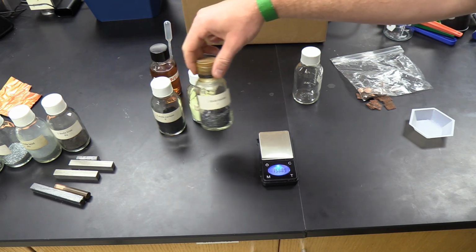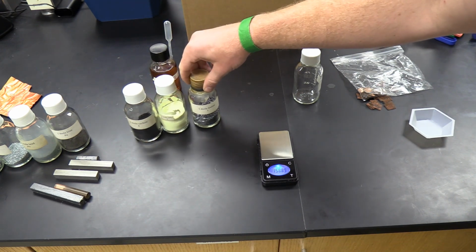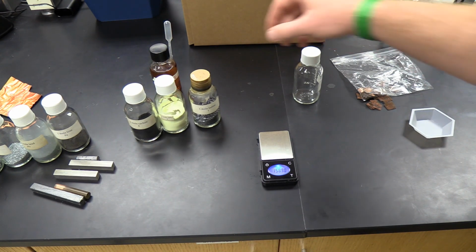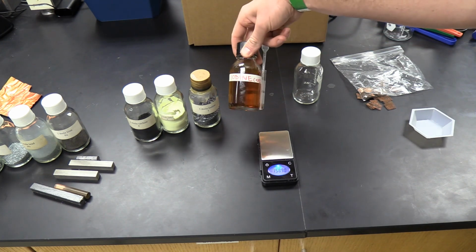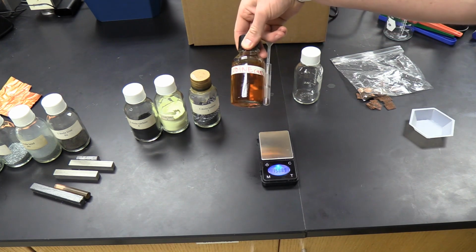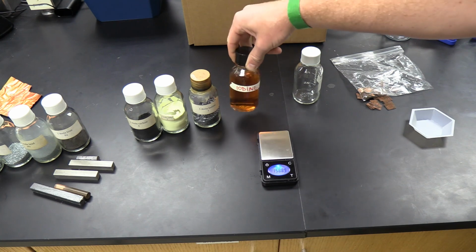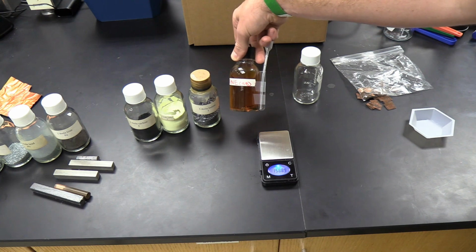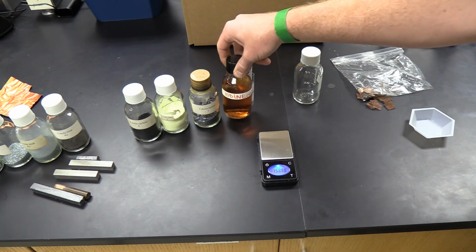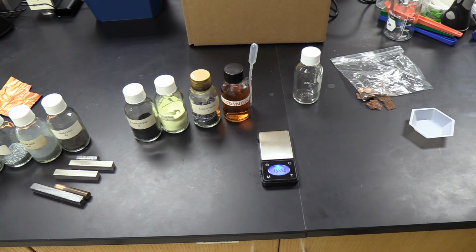Here's iodine again. Now that we're talking about the nonmetals, here's what iodine looks like, and it's dissolved in water. See, there's some solid at the bottom. Iodine, and aq is what the AQ stands for, aqueous. Aqueous solution of iodine is used as a disinfectant.